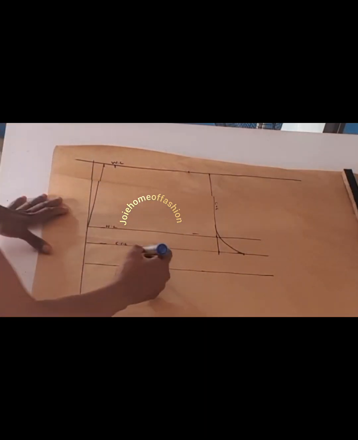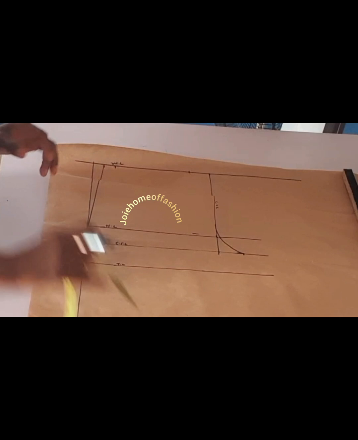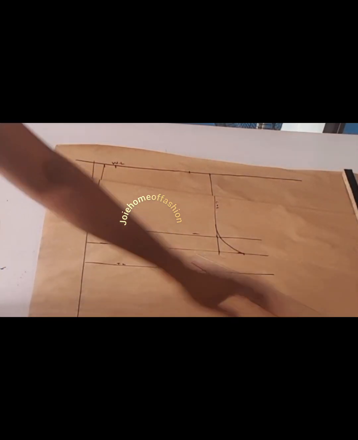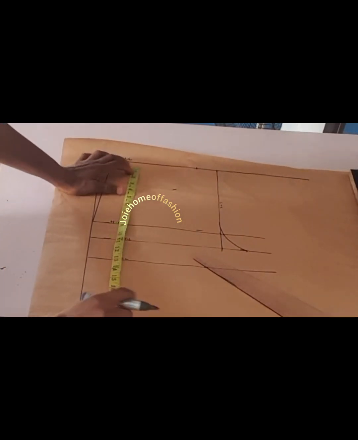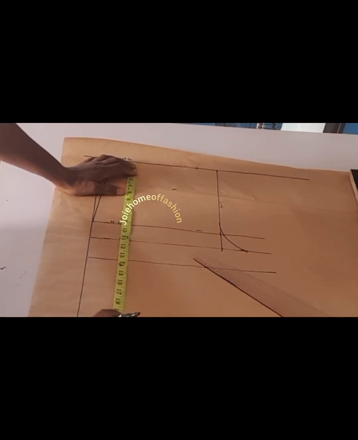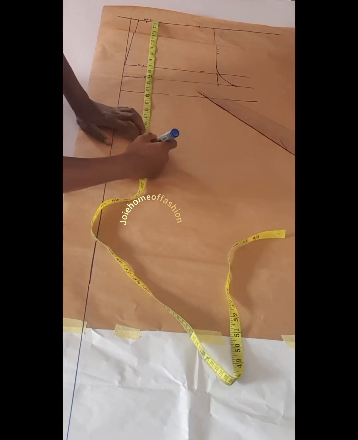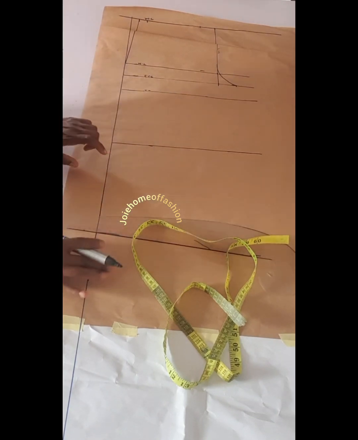Okay guys, the next one we're going to consider now is the knee line, because this is a high trousers. You're going to check where you want your knee to be. When you take your measurement to your actual knee, you go up by 1.5. So now my knee is actually 21 and I'm marking it there at 21.